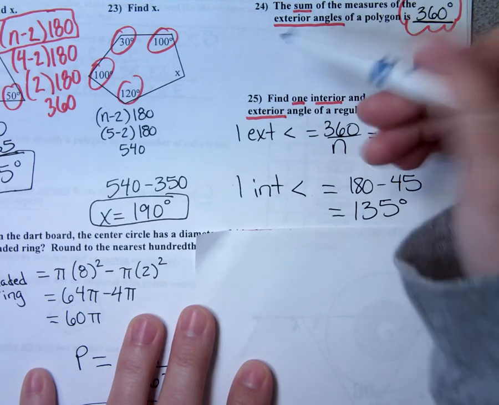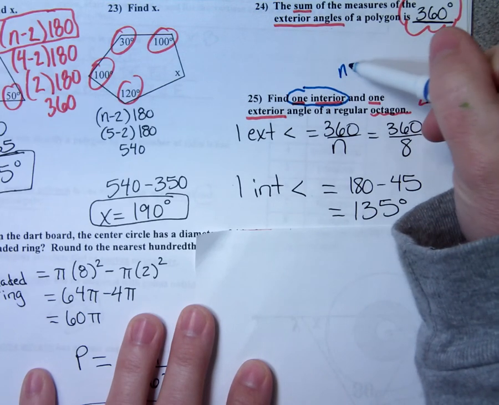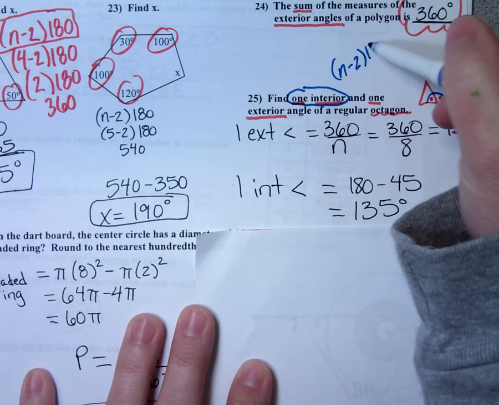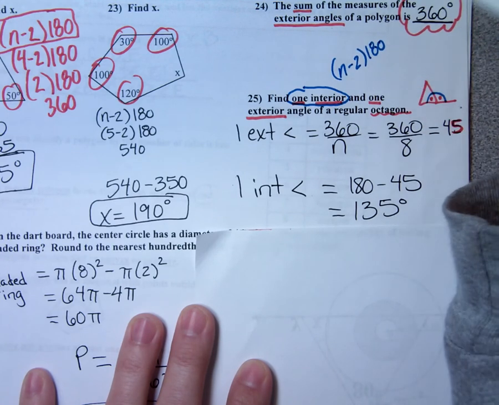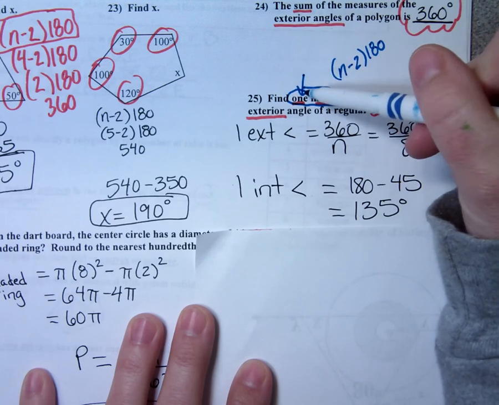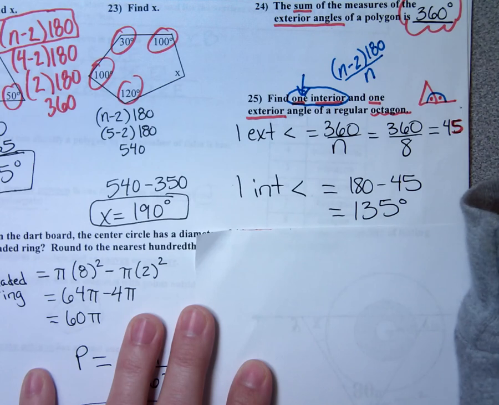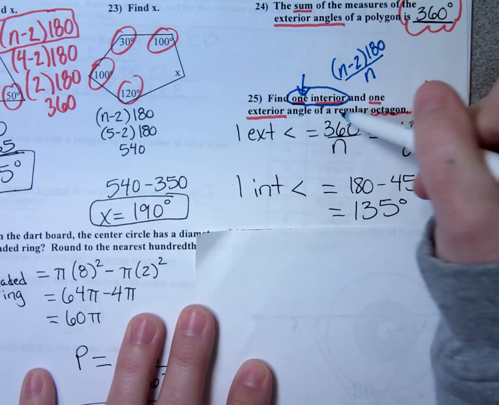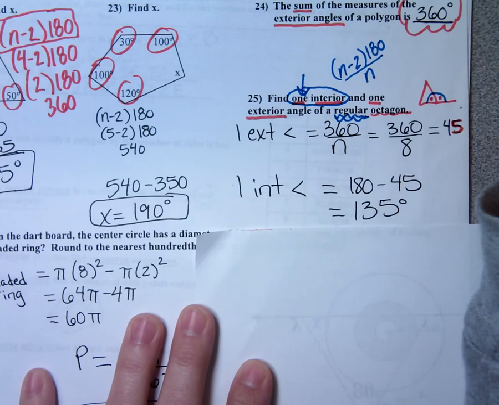If you happen to want to find the interior angle first, then you would use the formula n minus 2 times 180. That tells you what all the interior angles add to be. And if you only want to know one, then you would divide by how many sides the shape had, which is n. So these are the formulas that you use anytime you're given a regular polygon.